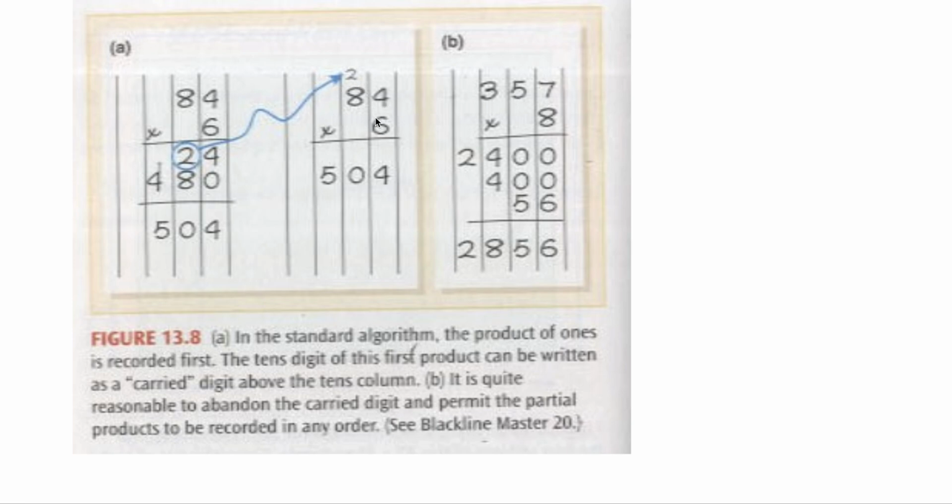4 times 6 is 24, and 8 times 6 is 48, but since it's a tens place, we're just going to add that by 2 tens. So you can see the connections there, and you can do the same thing for any digits there too. One thing I want to mention here is the digit, the place values.